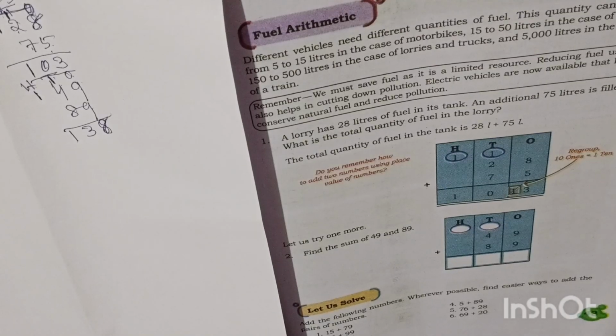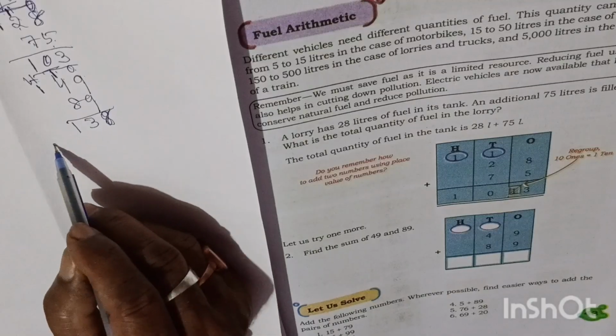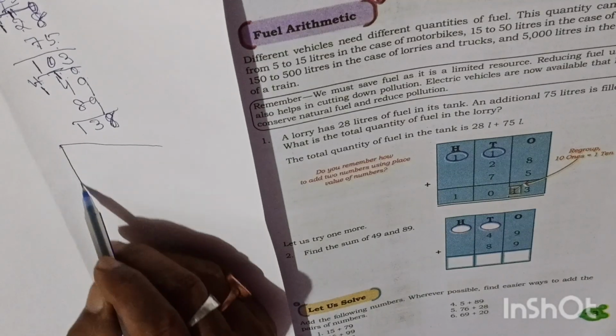In this way, you can solve those problems. Here are the following numbers. Wherever possible, find easier ways to add the pairs of numbers. You have to select the easiest way in which you can solve it. First of all, you write the places in this way.